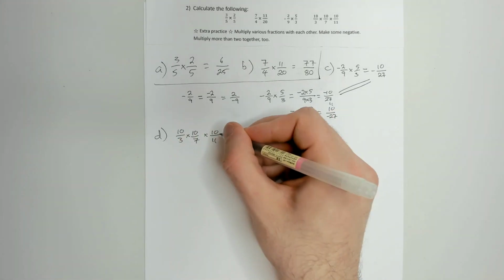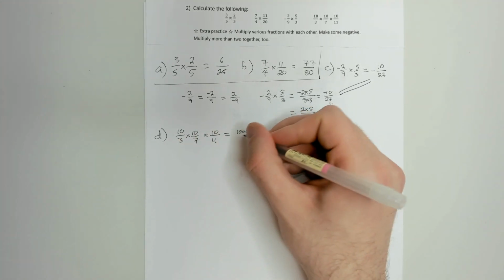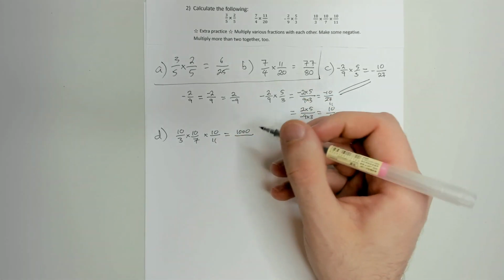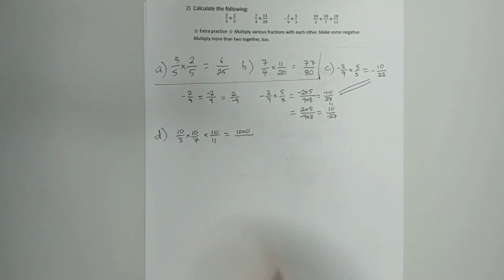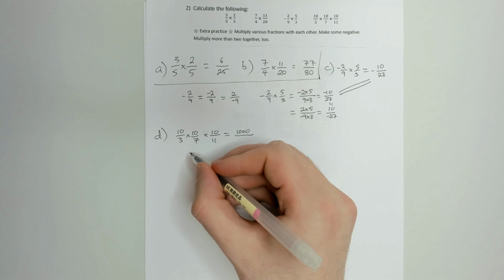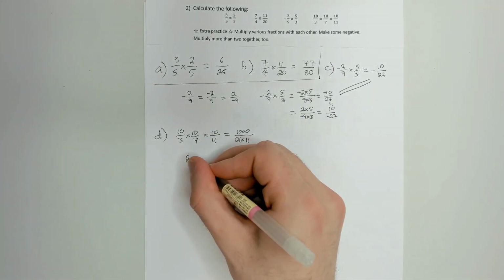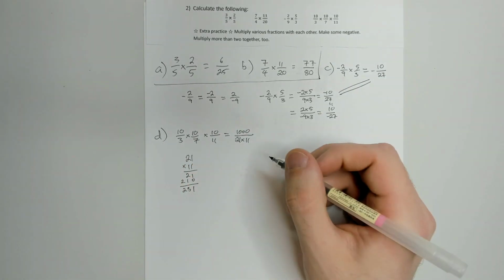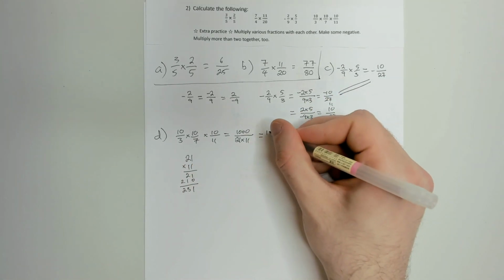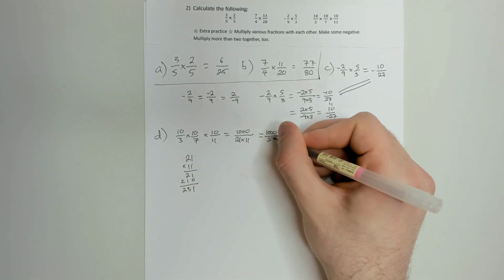We've got 3 zeros here, so we get 1,000 in total. And then 3 times 7 times 11. Okay, so we could maybe do 3 times 7, which is 21 times 11. And let's do that on the side here. All right, and we get 231. So we get 1,000 over 231.